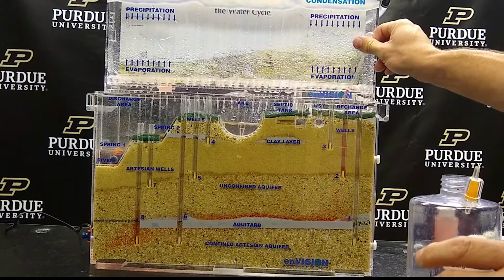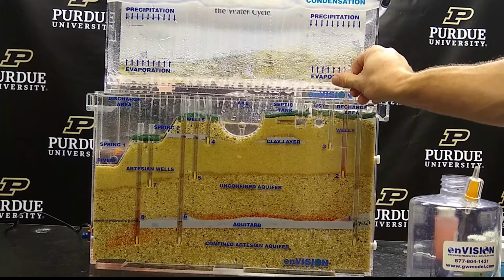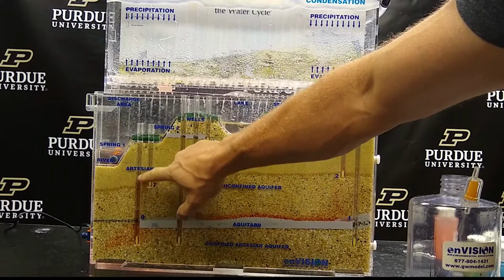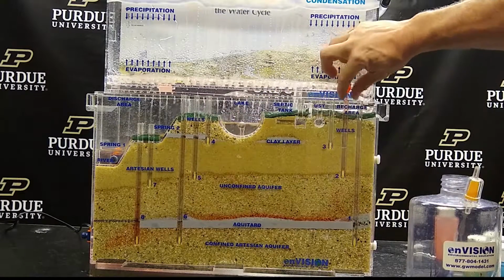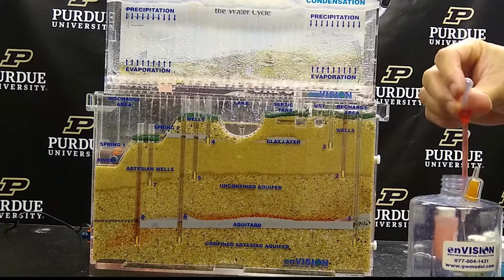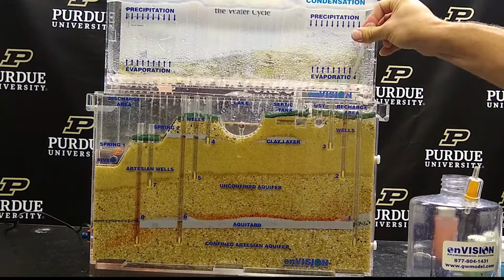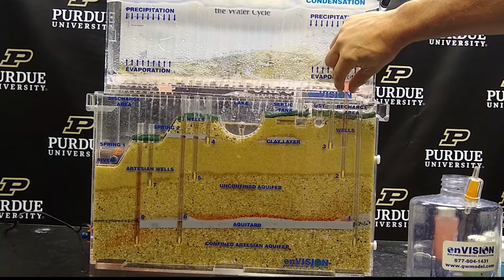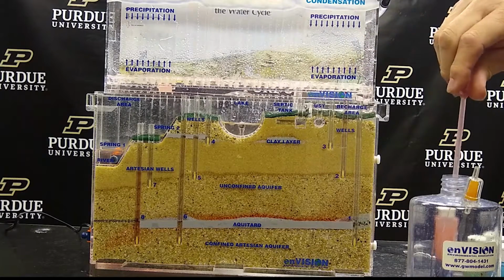And what they would also do is be pumping out of way down here. You can see where it's flowing up into this well. So they would pump down here. And this is just one example of what can happen when we have groundwater contamination.